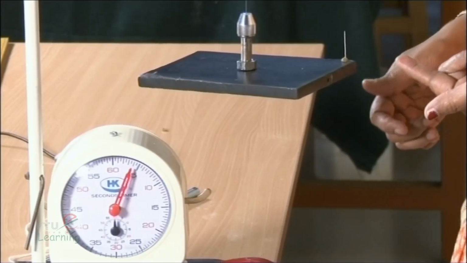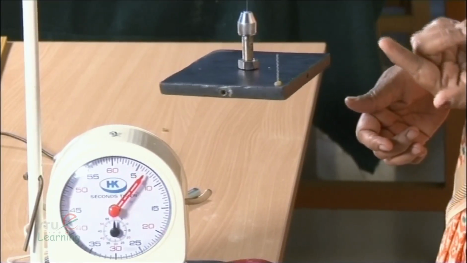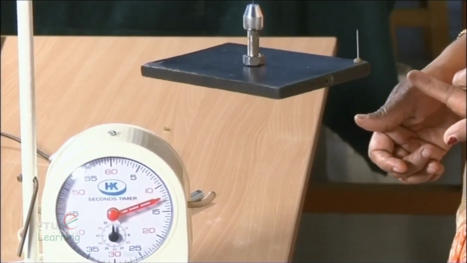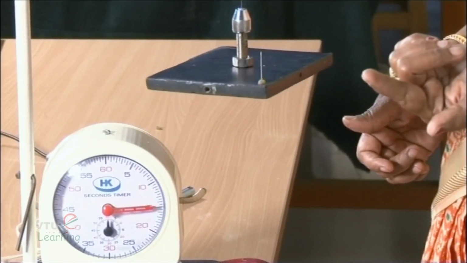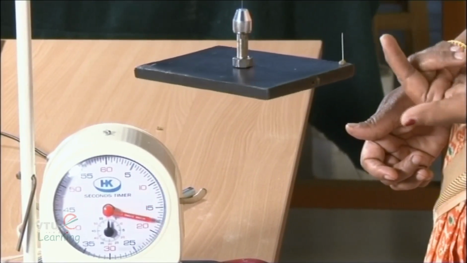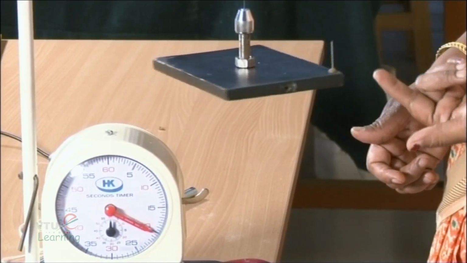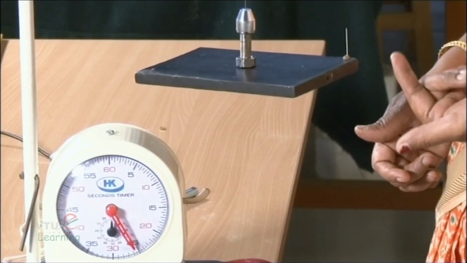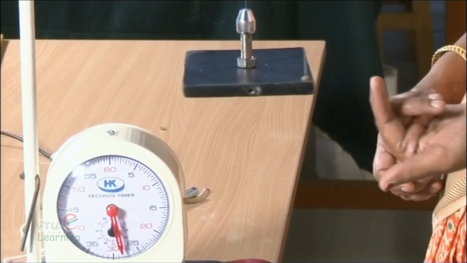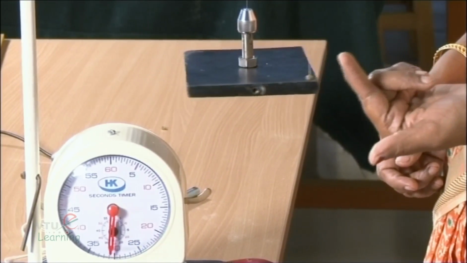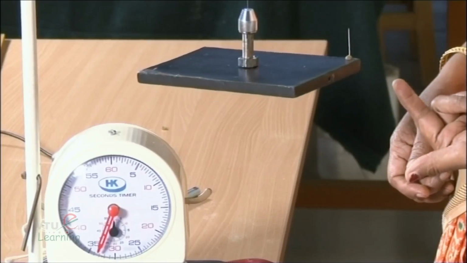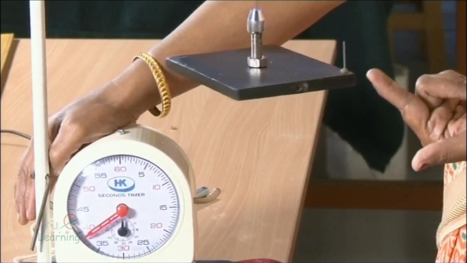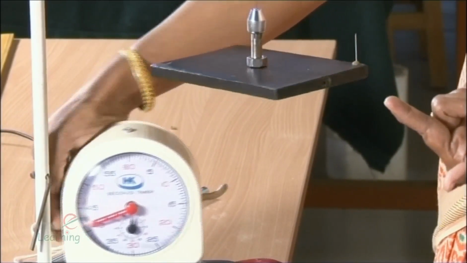Count the number of oscillations as 1, 2, 3, up to 10.